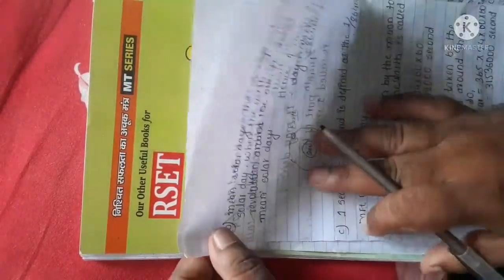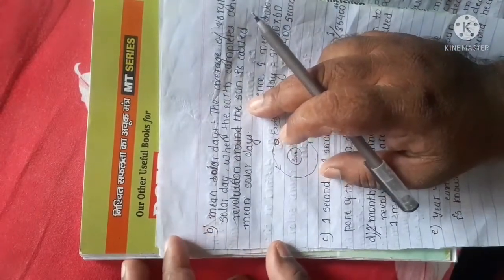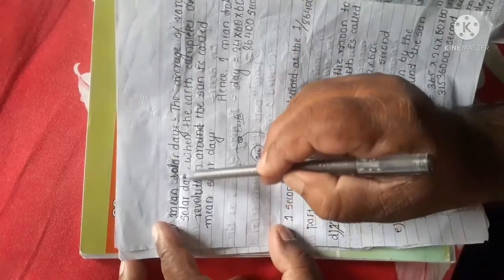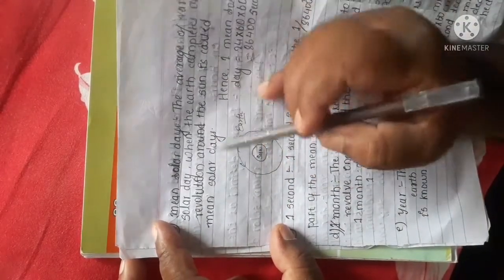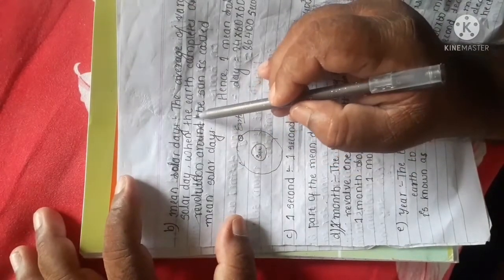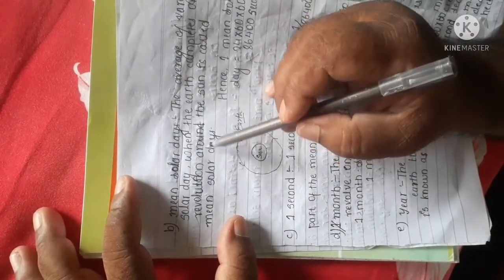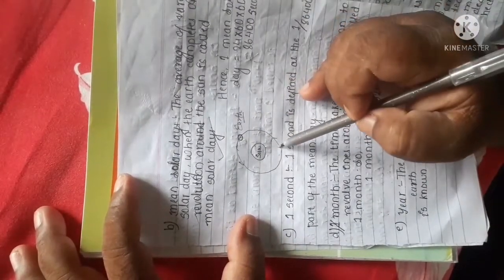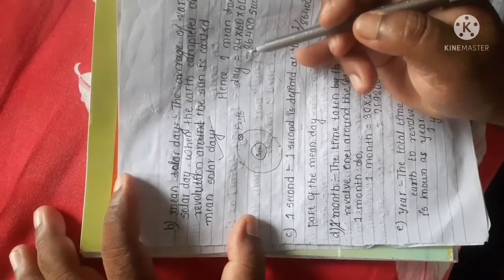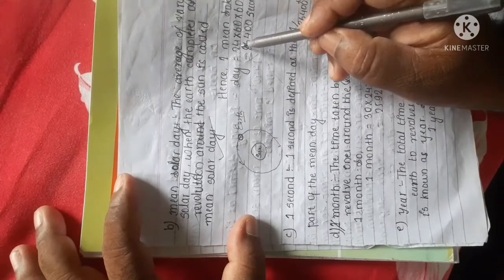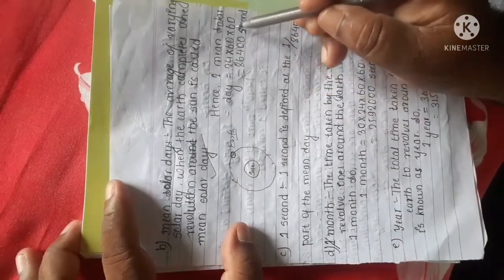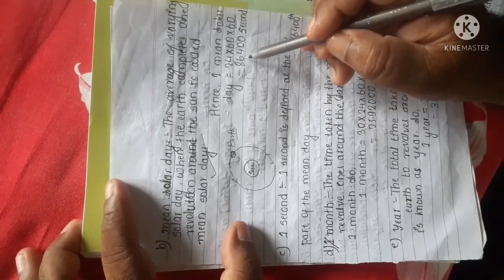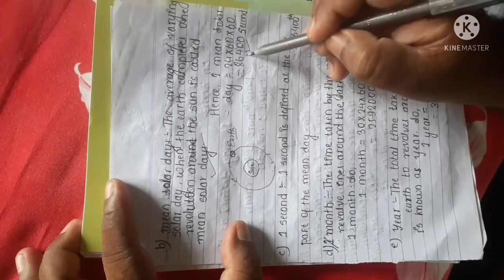Now let's talk about the mean solar day. Mean solar day may be defined as the average of varying solar days when the earth completes one revolution around the sun. Hence one mean solar day is equal to 24 into 60, and again multiplied by 60. That means 86,400 seconds in a solar day.